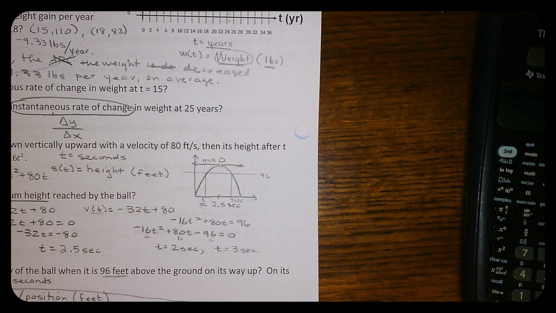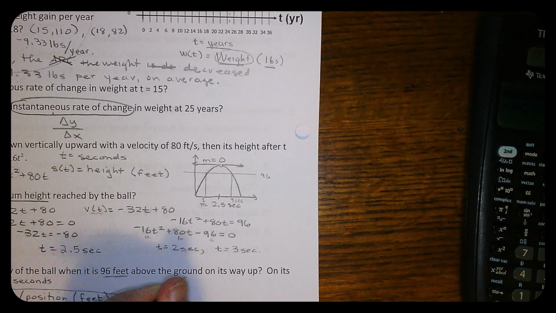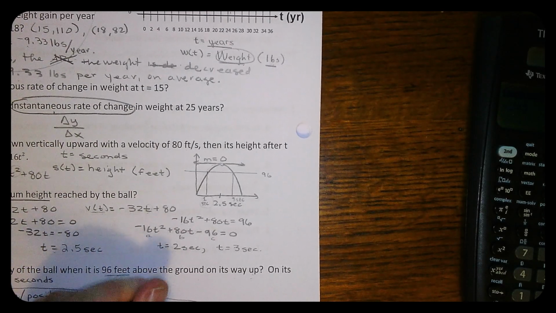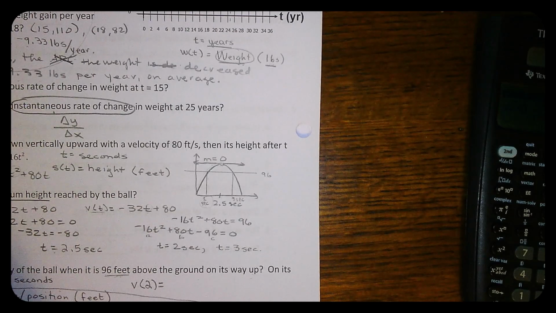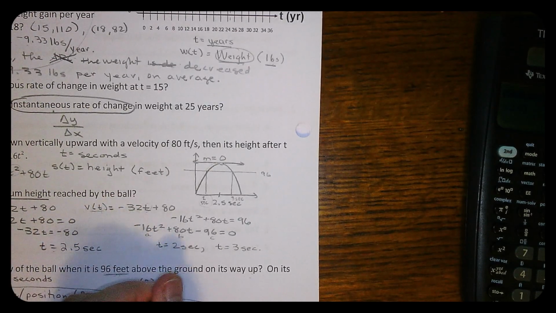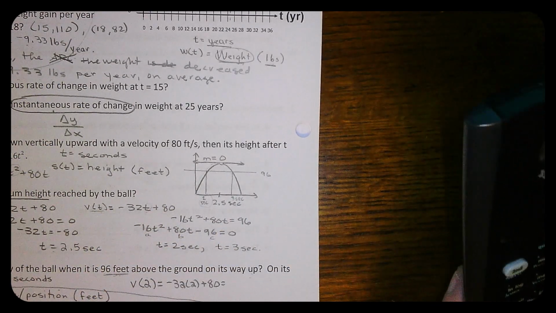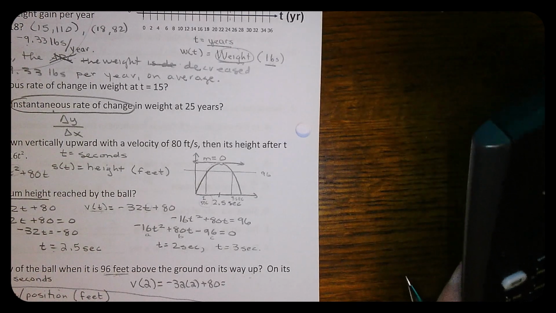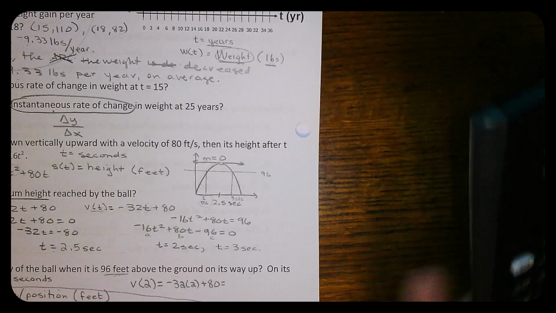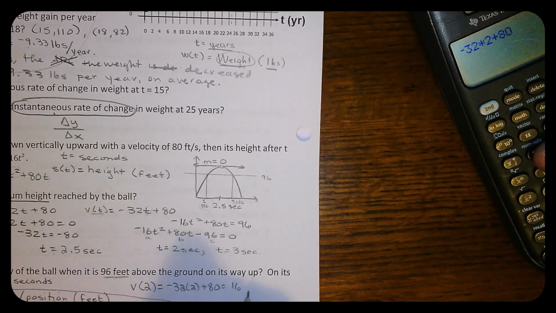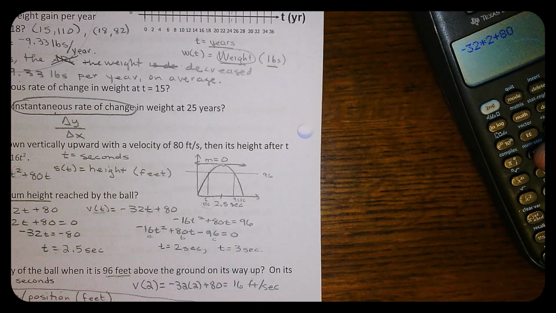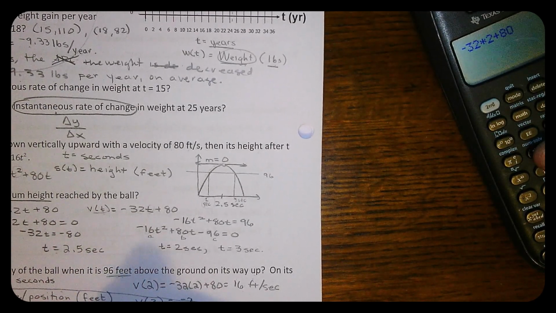All right, so the velocity of the ball when it's 96 feet above the ground on its way up, that means we're going to do v of 2 and plug it in. That velocity function's right here, negative 32 times 2 plus 80. And what would the units on that be? Negative 32 times 2 plus 80 is 16. Velocity is feet per second, y unit per x unit. That's the velocity on its way up. And then on its way down, that's happening at 3 seconds.